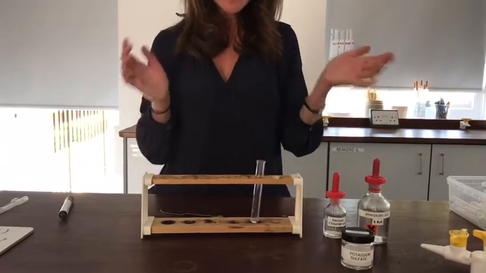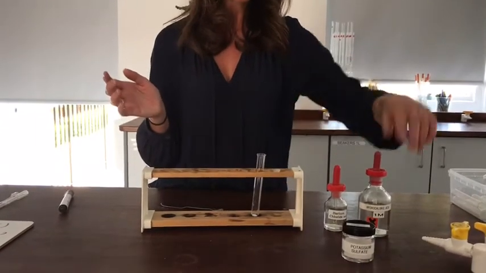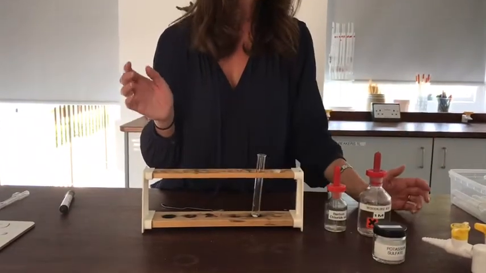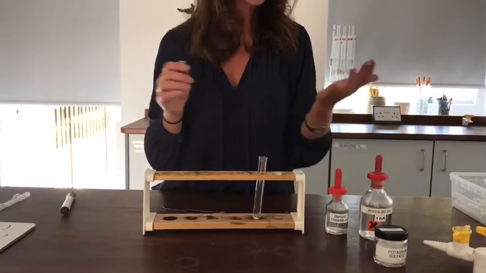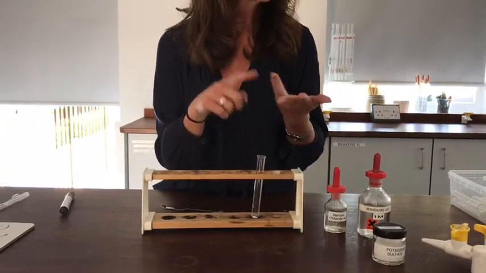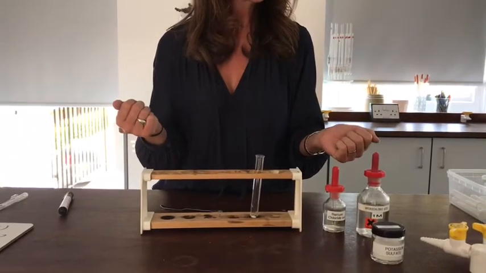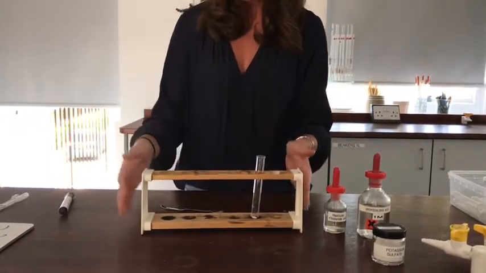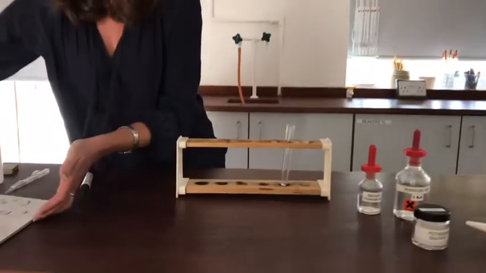Now, this adding acid potentially causes us a problem because I've got a choice of different acids that I could add. I know that I can get nitric acid, hydrochloric acid and sulfuric acid, and I need to make sure that I make the right choice. So I just want to show you something I've written down to help explain that.